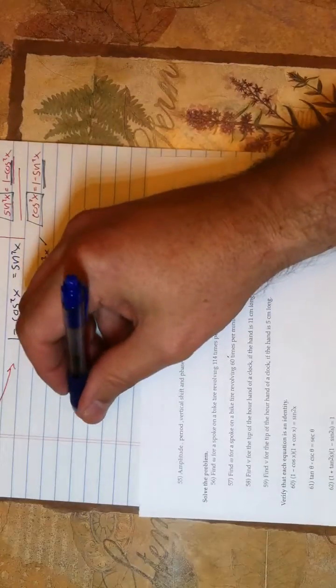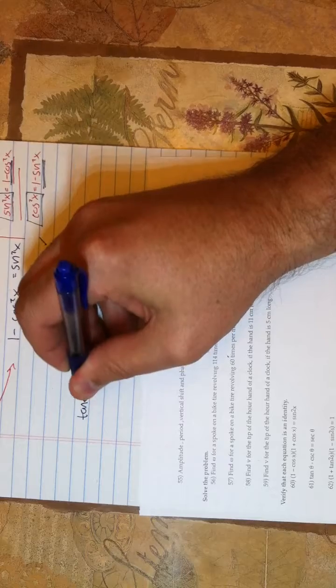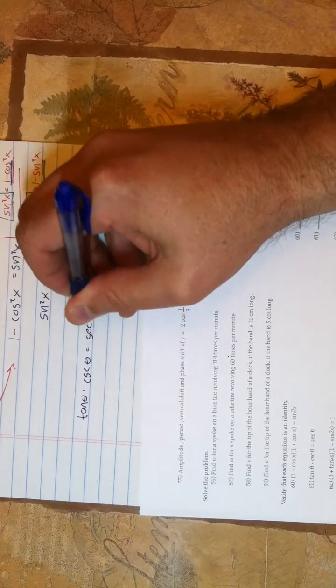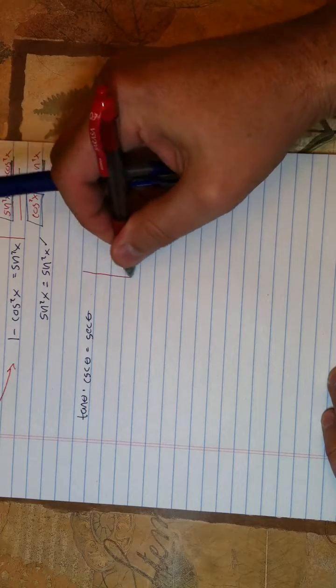Let's start with this one: tangent theta times cosecant theta equals secant theta. One good strategy for verifying identities is to change everything to sine and cosine. So the background that we need is called the quotient identities.